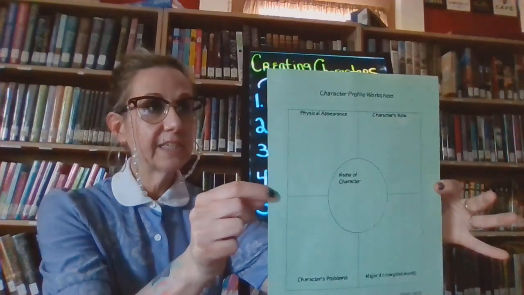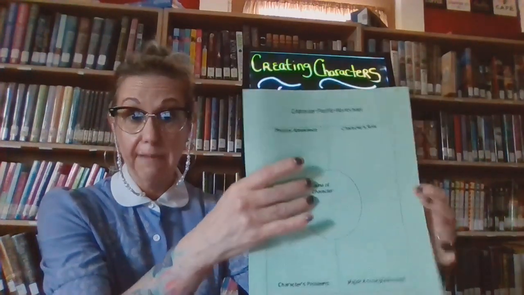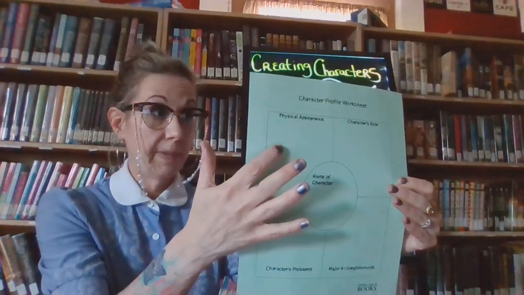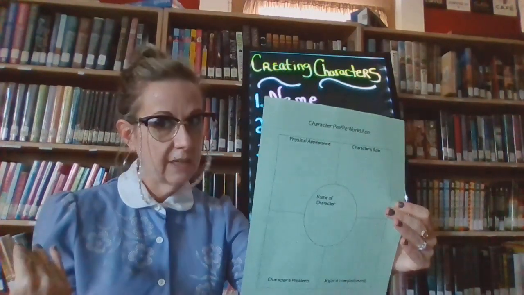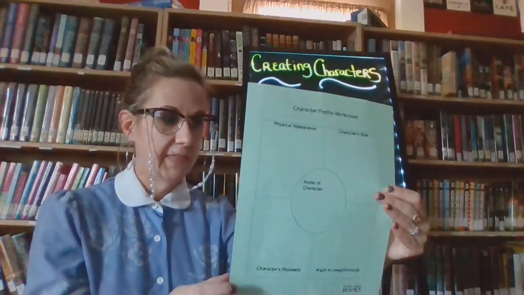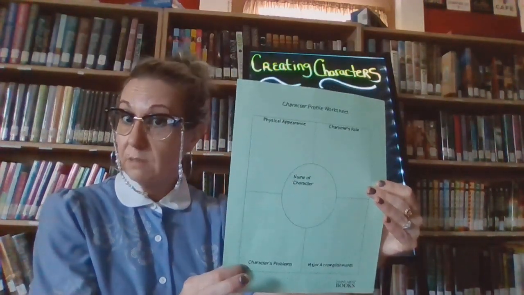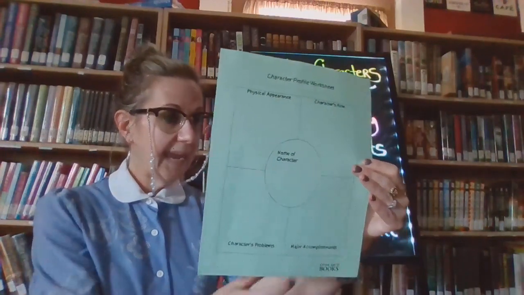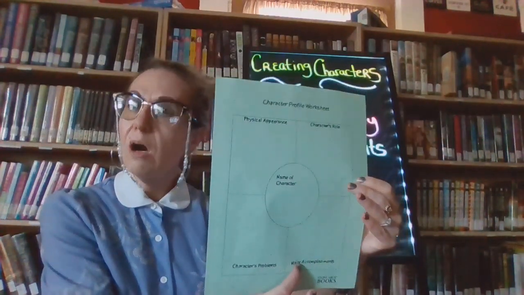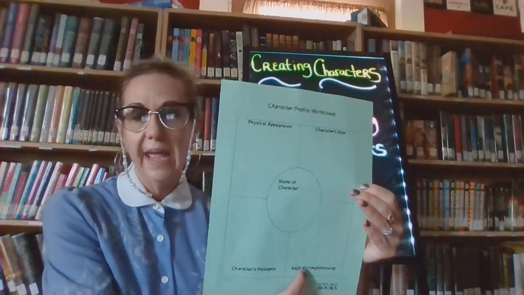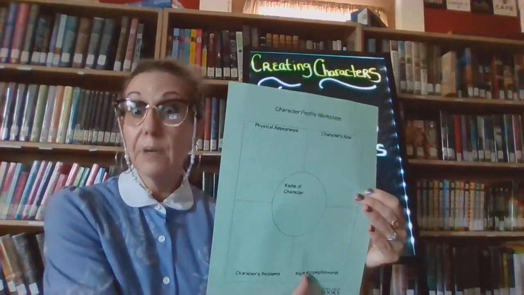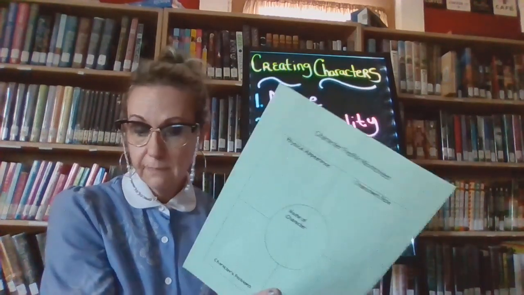And there are sections, as you can see, for our name, our physical appearance, deciding our character's role in our story, like what are they going to do? Where are they going to go? Who are they going to be friends with? Our character's problems, and our character's maybe accomplishments, or you can cross that out and put personality traits as well.